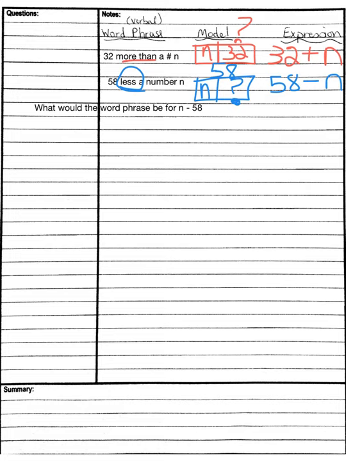What do you think that word phrase would be for n minus 58? And I will tell you that whenever we put a star next to our problems, that is a test question or a very important question. What would be the word phrase for n minus 58?